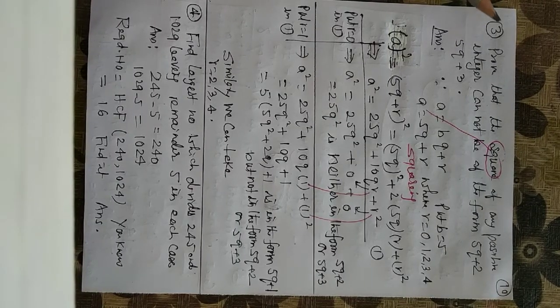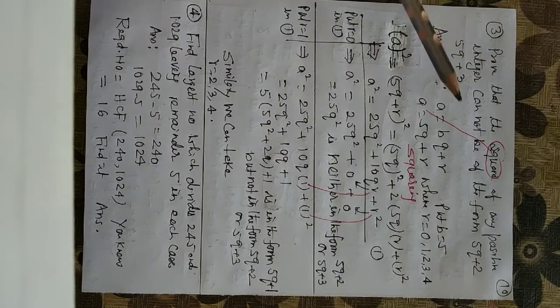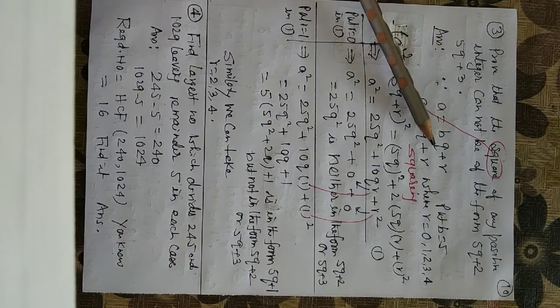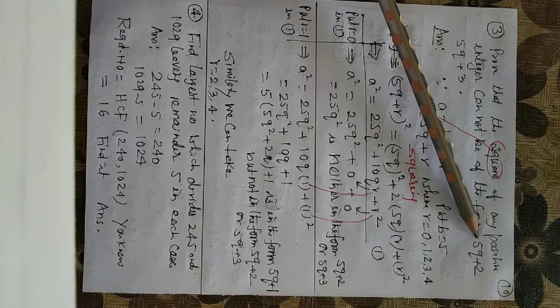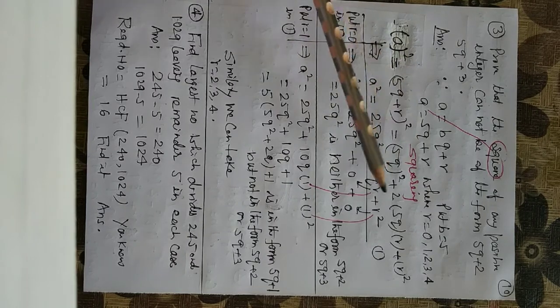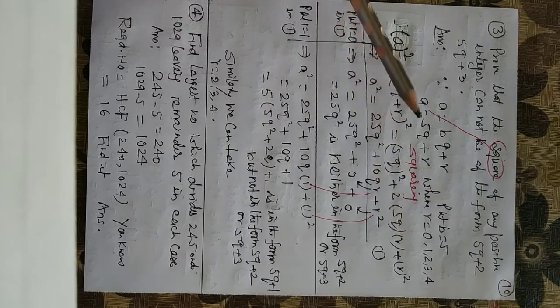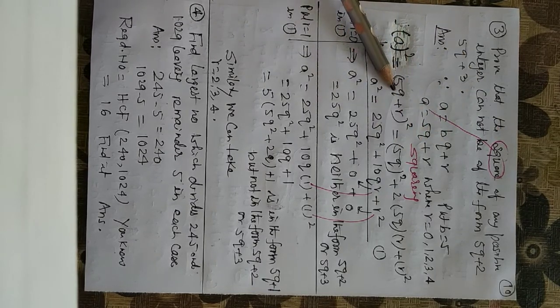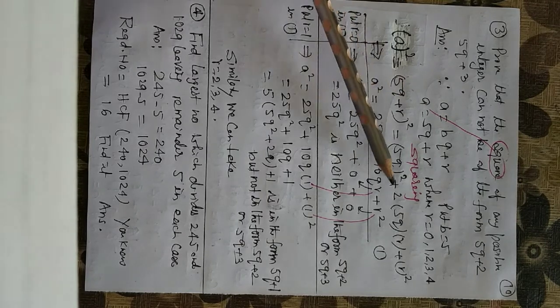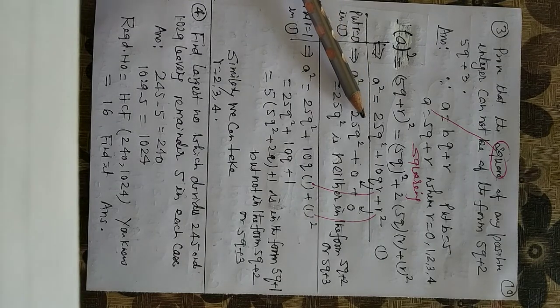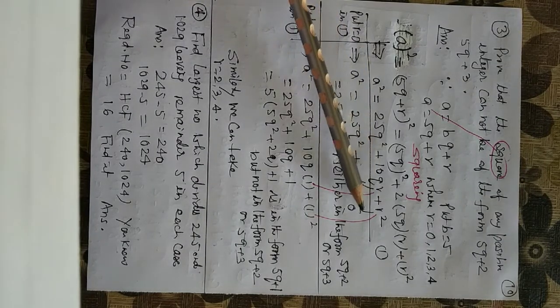Third problem. Prove that the square of any positive integer cannot be in the form 5q plus 2 or 5q plus 3. a is equal to bq plus r, well known to you. Now 5 is the requirement, so b is equal to 5 is taken. So a is equal to 5q plus r, where r is equal to 0, 1, 2, 3, 4. Squaring is needed, so a square is equal to (5q plus r) whole square, a square plus 2ab plus b square. So we are getting a square is equal to 25q square plus 10qr plus r square.